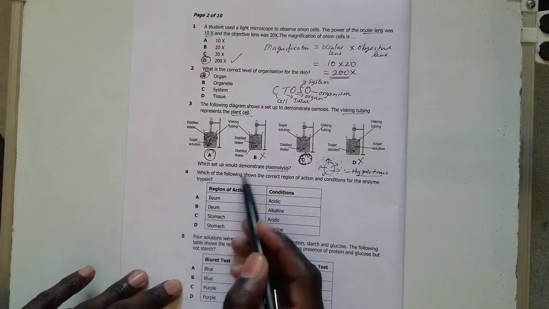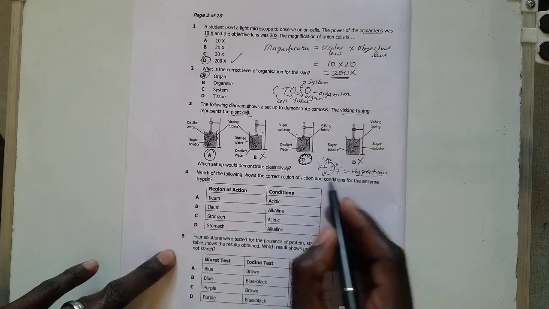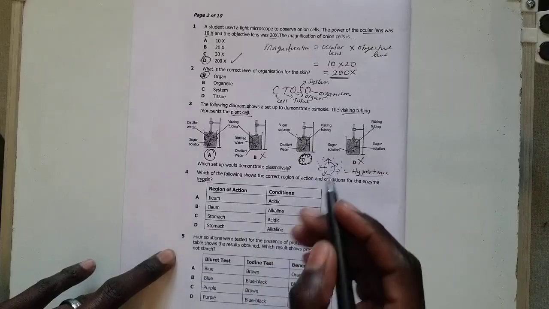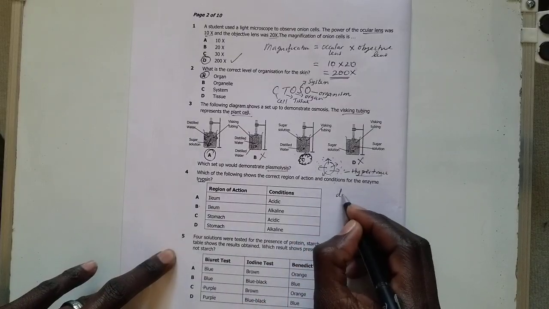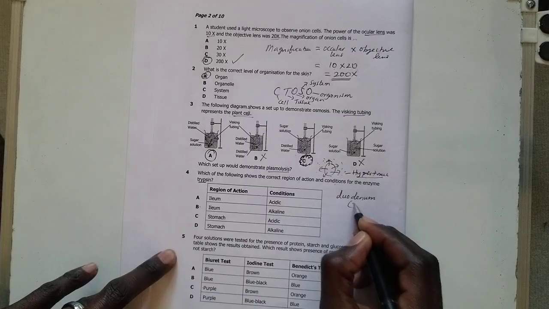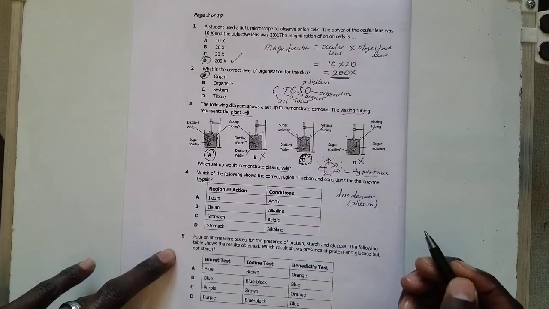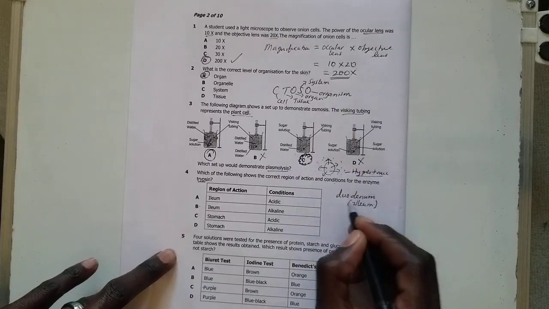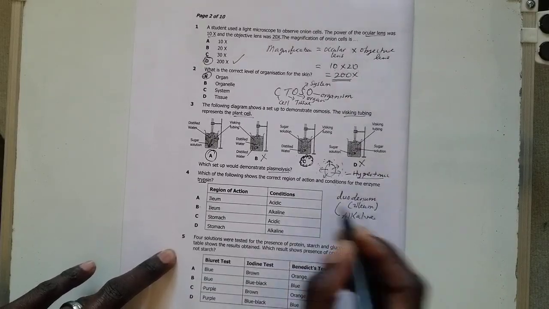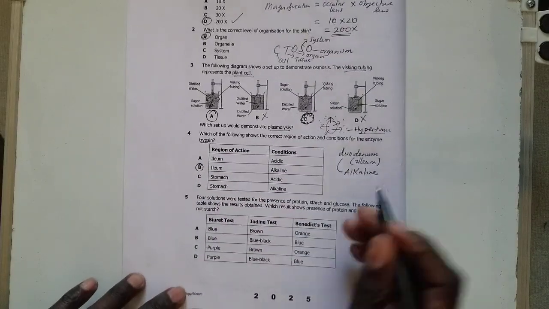4. Which of the following shows the correct region of action and conditions for the enzyme trypsin? So the enzyme trypsin basically works in a region that we call the duodenum. This is found in the small intestines, or the ileum as you are calling it in this case. And in the duodenum, it is actually alkaline. So the best option there was actually B.